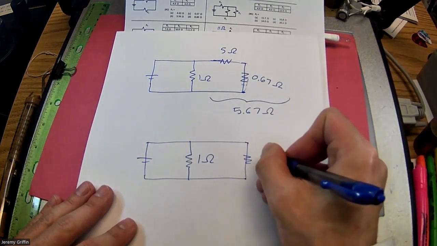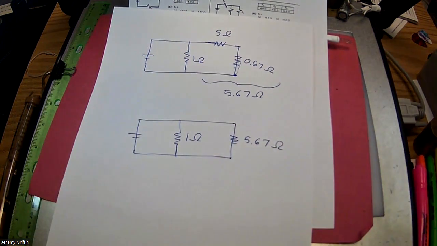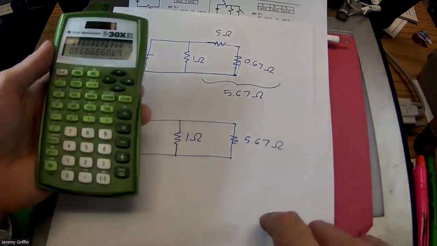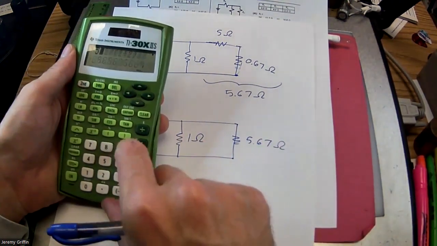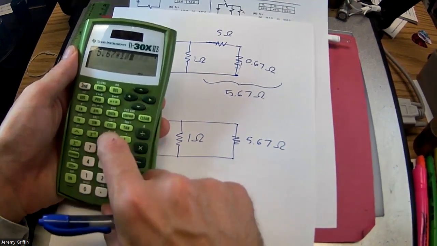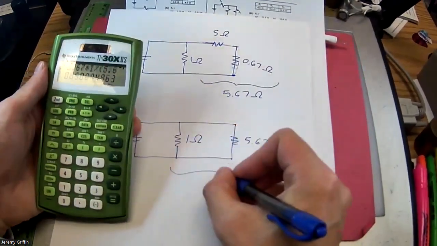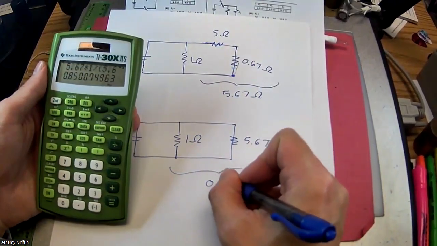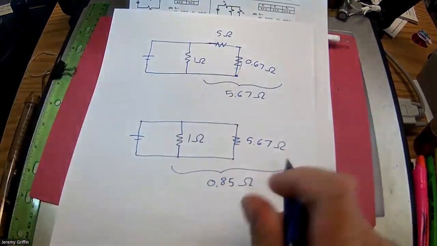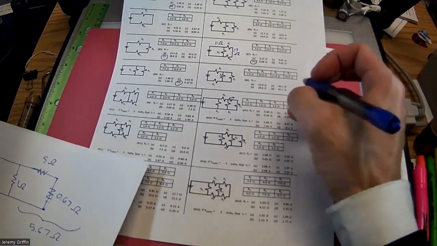And this is like 5.67 ohms. Okay. Now those 2, is that series or parallel? Parallel. So I can do product over sum. 5.67 times 1 over 5.67 plus 1, product over sum. So collectively, it's 0.85 ohms. Right. Is that an answer choice?